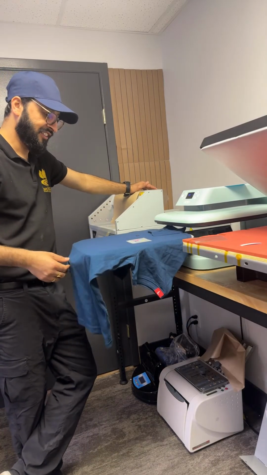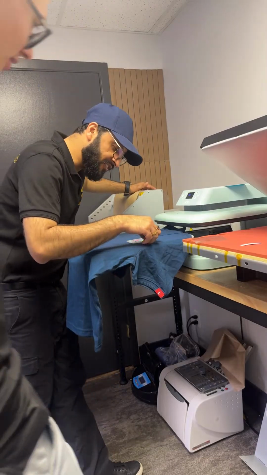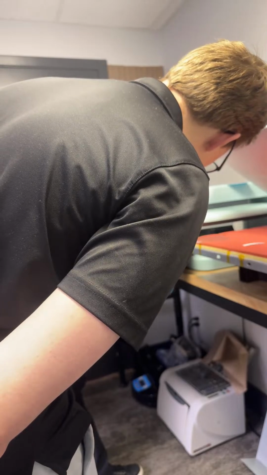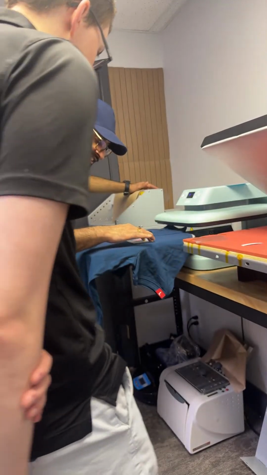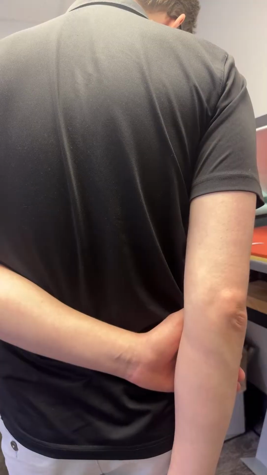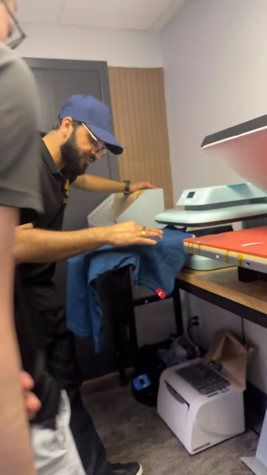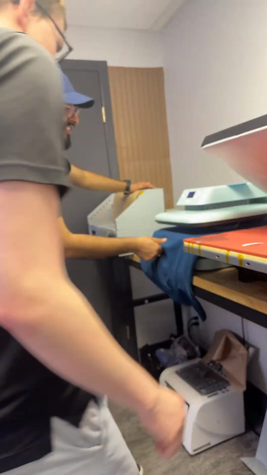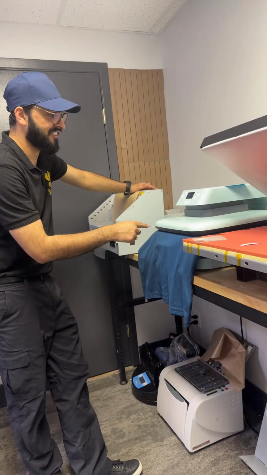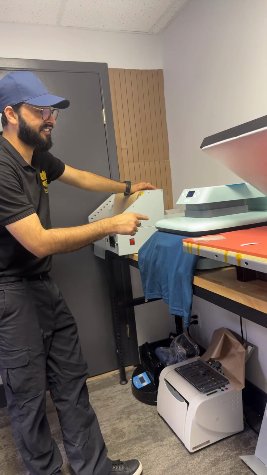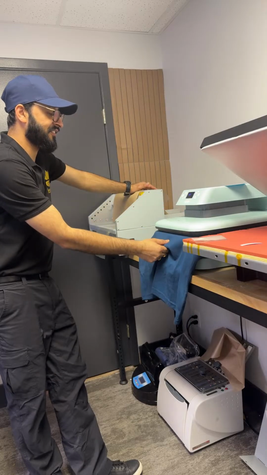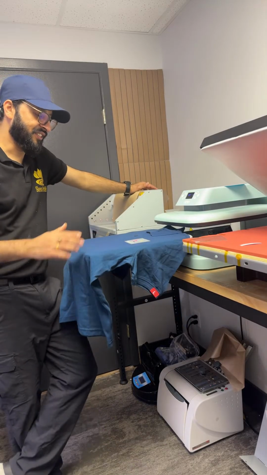So you're saying just peel it off? I think so. I can't remember if you have to wait for it to cool or not, but maybe. Put it back. Oh, it's kind of not sticking to it. Just gonna give it some time.